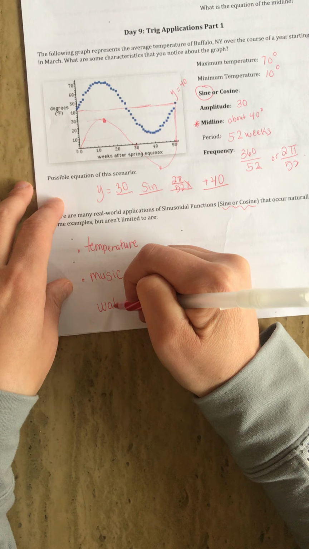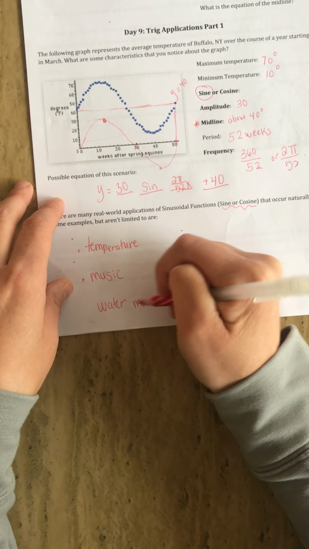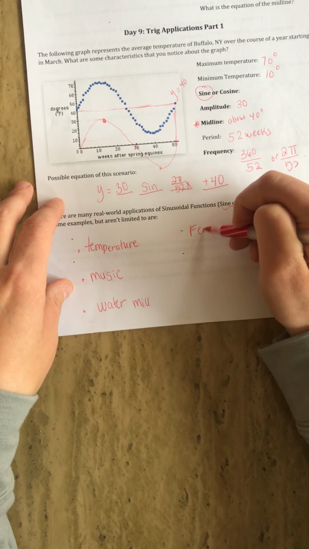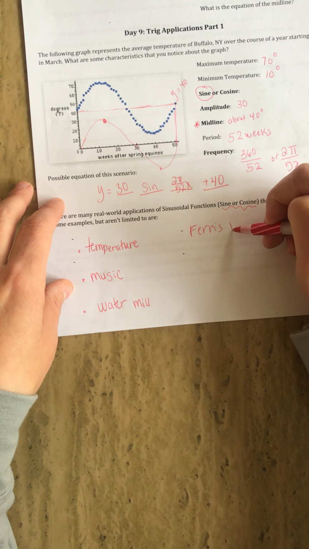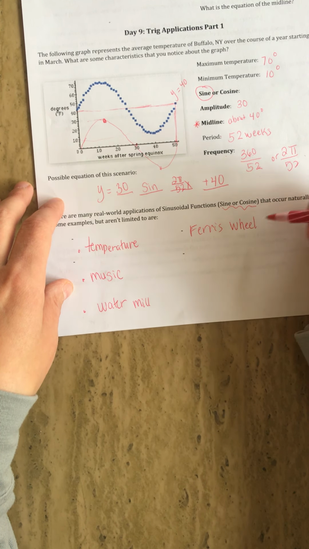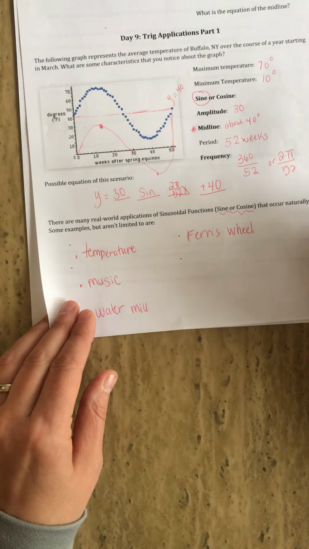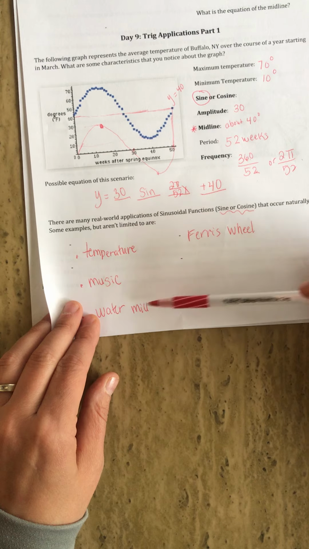Watermill. Ferris wheel. Okay, so those are some real life applications where you will see this continuous cycle moving.